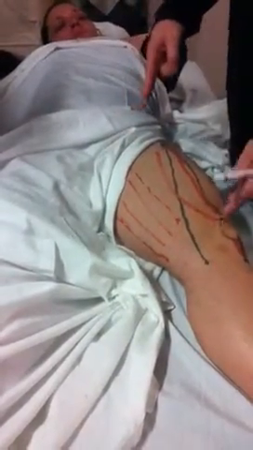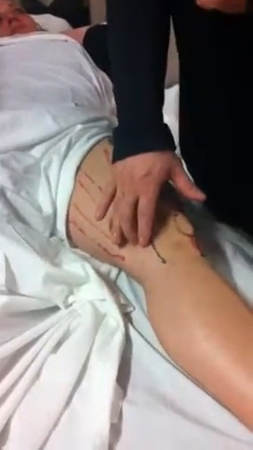Gracilis is more superficial, more medial, and also the only muscle in the adductor group that passes 2 joints, the hip and the knee joint. Origin, as usual, in the pubic area, runs all the way down here, passes the knee and goes where? The insertion of the gracilis, guys. Yes, the medial proximal tibia. As you see, it goes to the tibia, so by passing the knee, here is another muscle that can also help in the knee area.